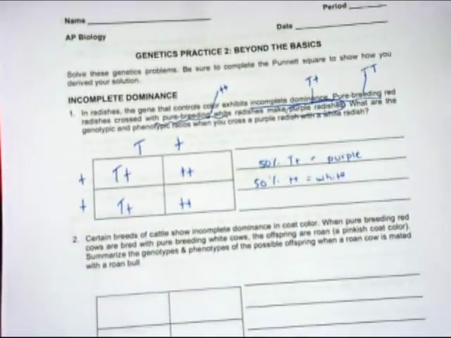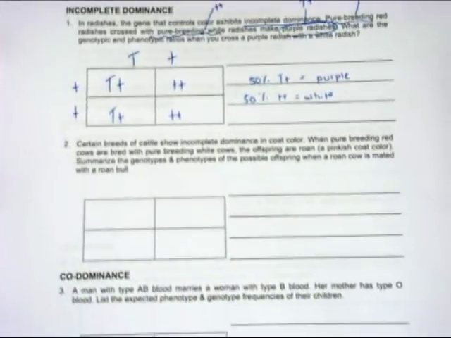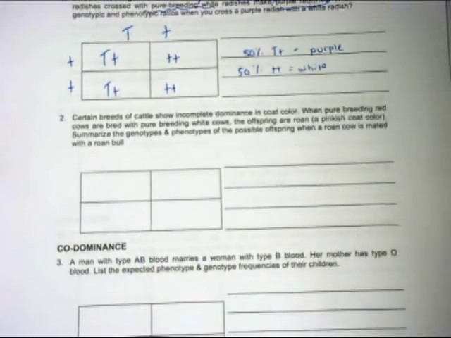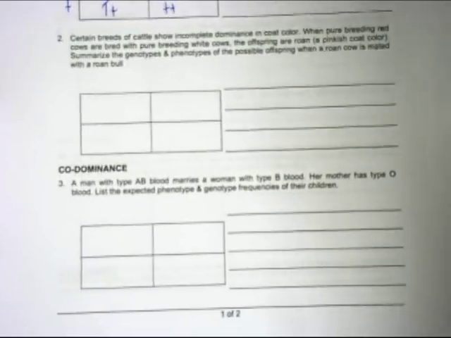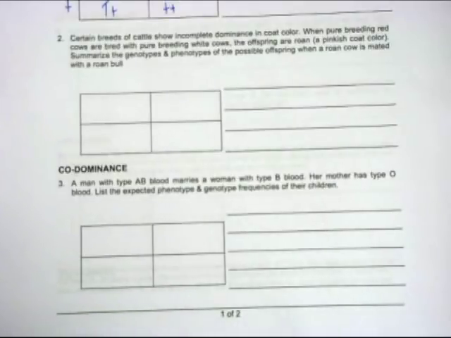I don't like the way that this says codominance. Blood types are kind of codominant, but they're more like a multiple allele system. That's always the way I teach it. We don't really need to concern ourselves with that, but we can solve this, right?